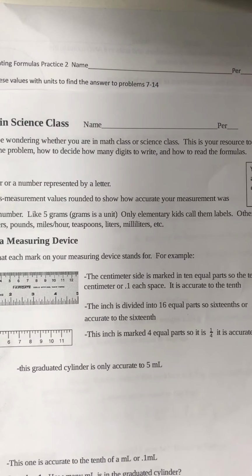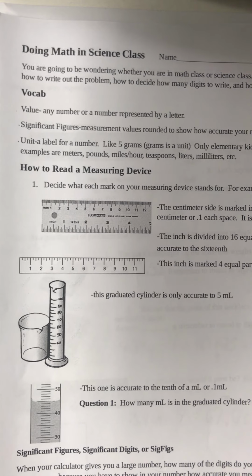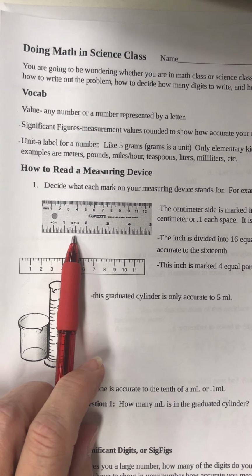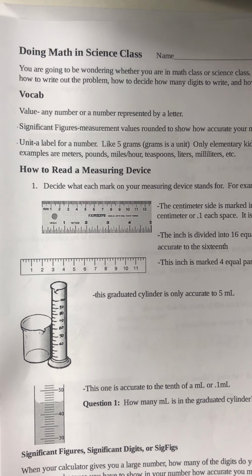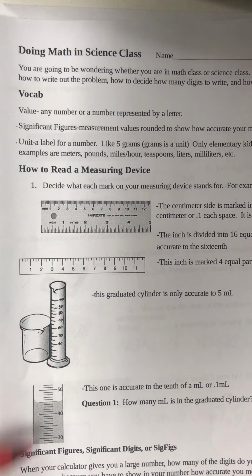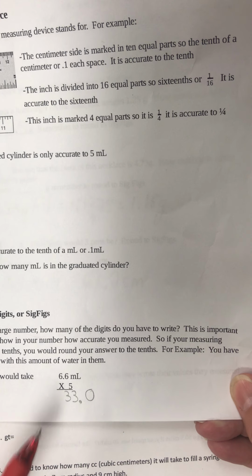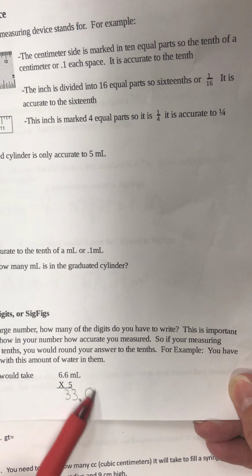Okay, yesterday we went over this paper, which I put videos out there for you. Don't forget, you always need to look at the marks on your measuring instrument before you start measuring to see what they are divided up into. You can see these three are divided into different numbers. When you decide the smallest marking on your ruler or your measuring instrument, you'll need to round to that.